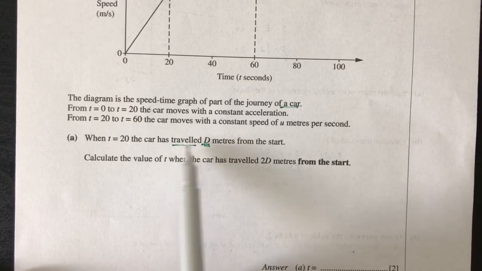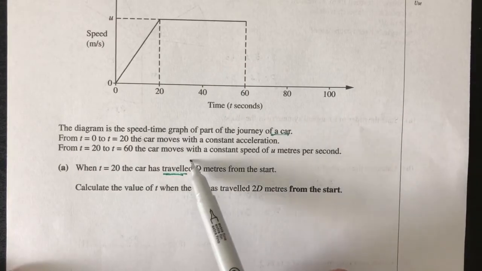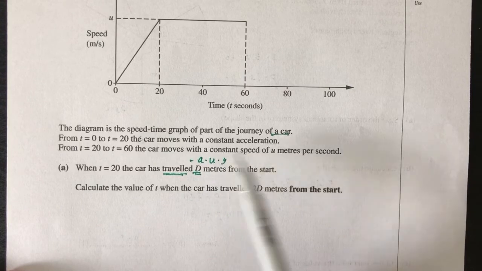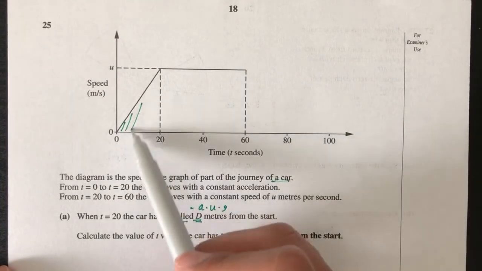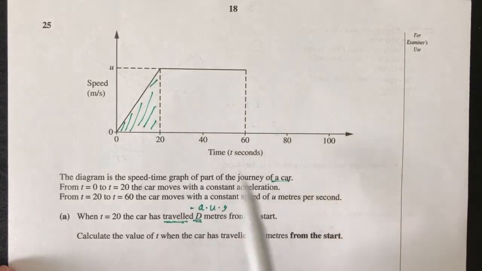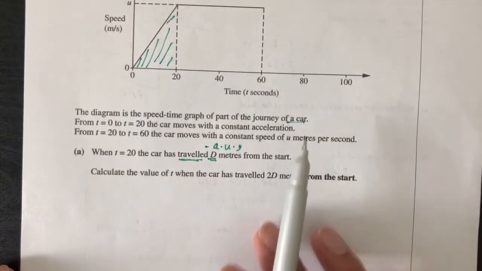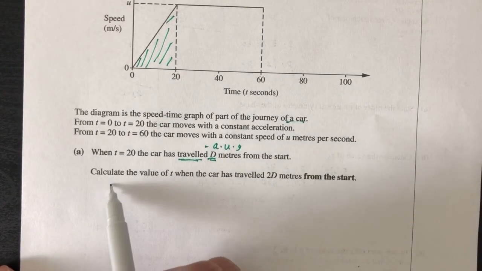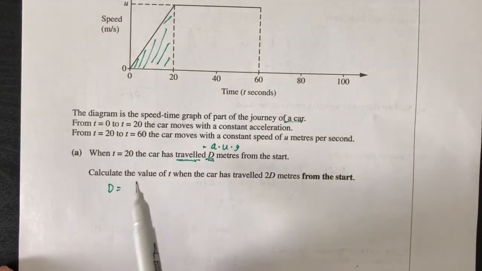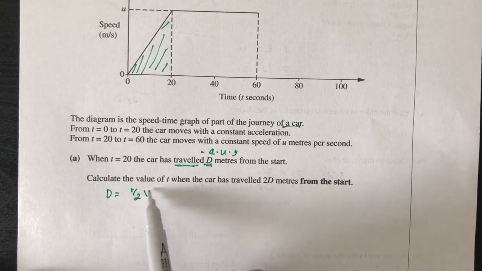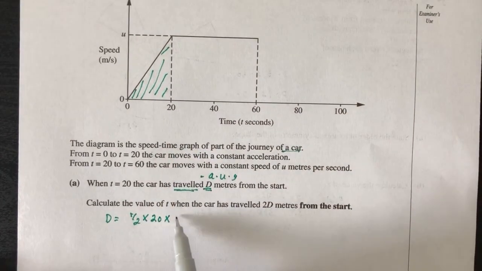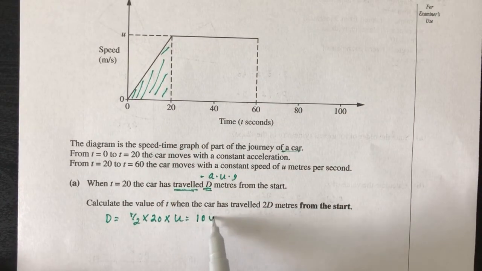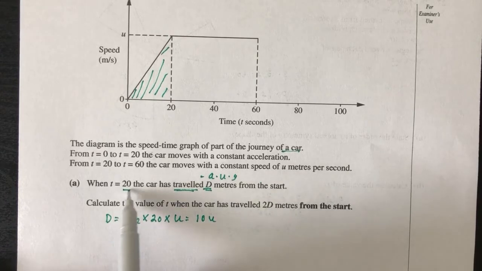So distance traveled, as you know, is the area under the graph. So t equal to 20 is here, and this will be the area under the graph, which is the area of a triangle. So we say the distance is d. So d is the area of a triangle, which is half times base, which is 20, times height. Height is u. So we get 10u for the distance traveled when t equal to 20.